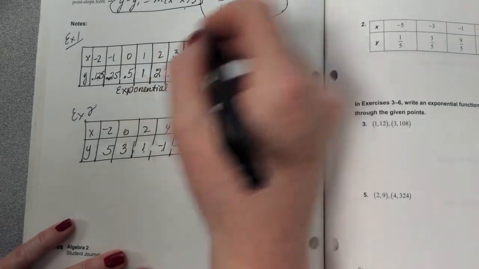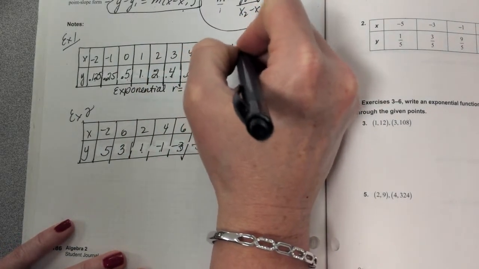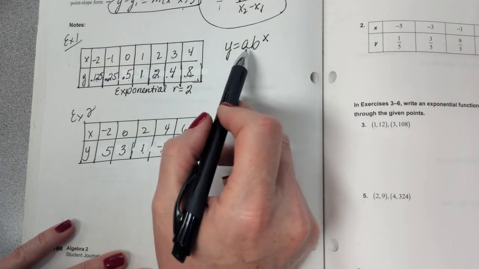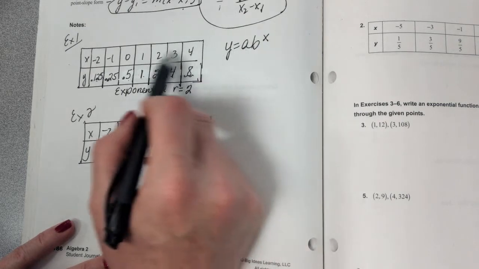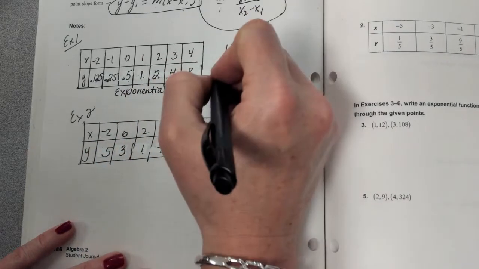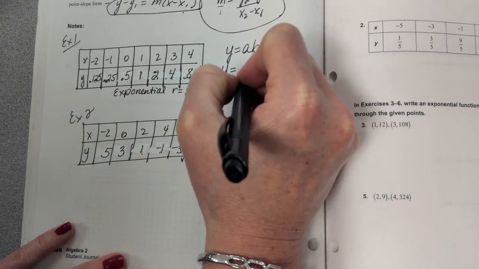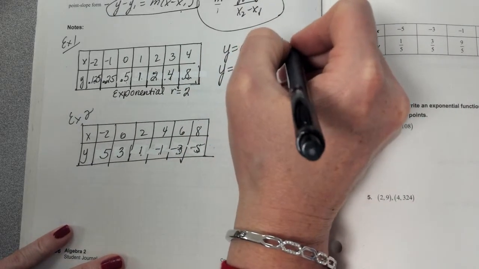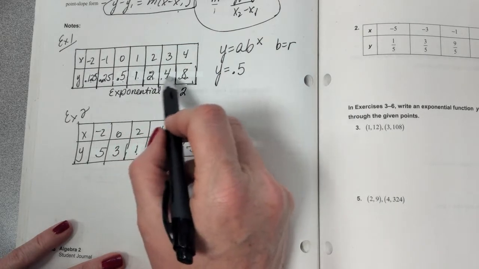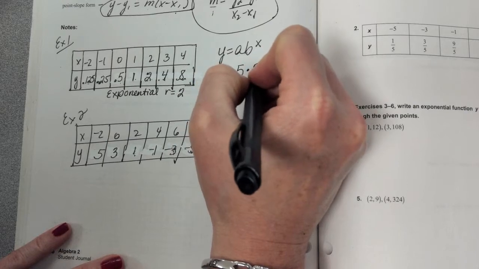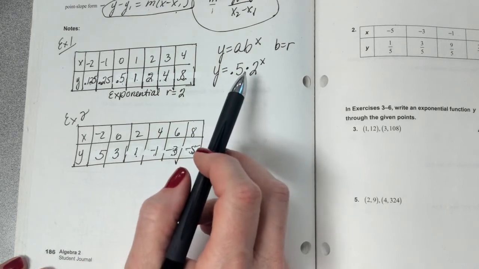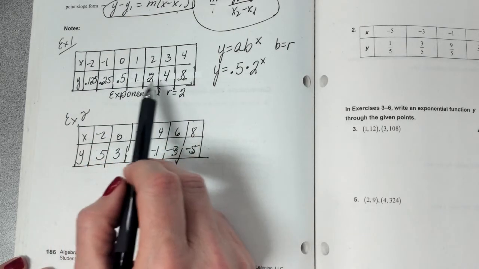Now, I can get this function pretty quickly. y equals a b to the x is the formula that I use for exponentials. a is always the initial amount. What is the initial amount? When x is 0, what is the value? 0.5. So I know the function has to be y equals 0.5. b is always going to be the same thing as the ratio. So what's the ratio? What are we multiplying by all the time? 2. So it's 0.5 times 2 to the x. That would be the equation. It's that easy to come up with an exponential equation when we're given a nice set of data.